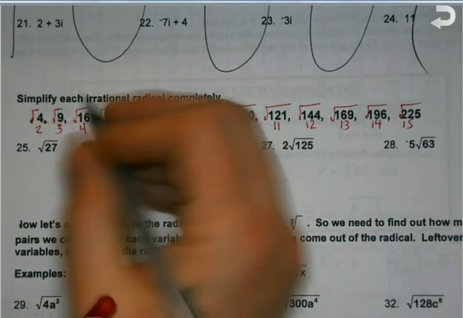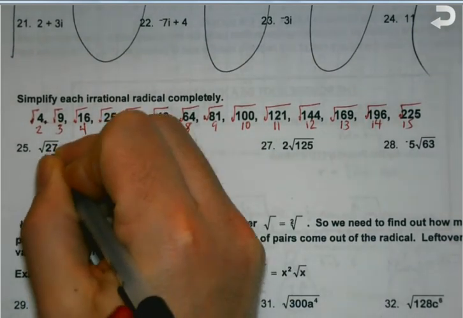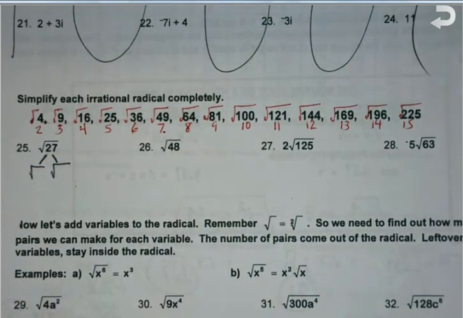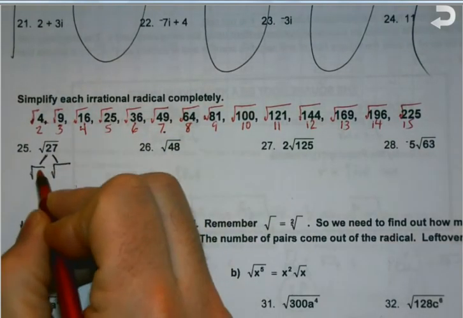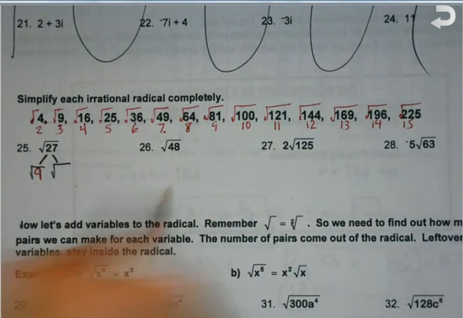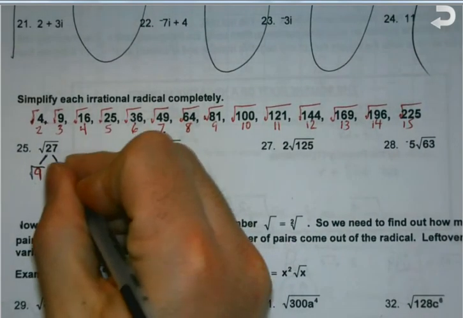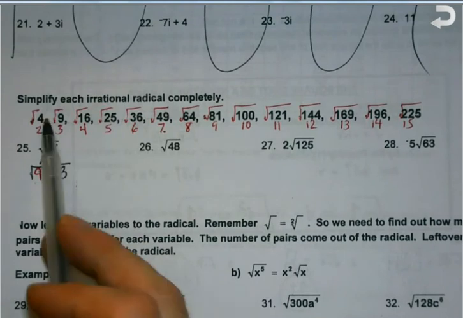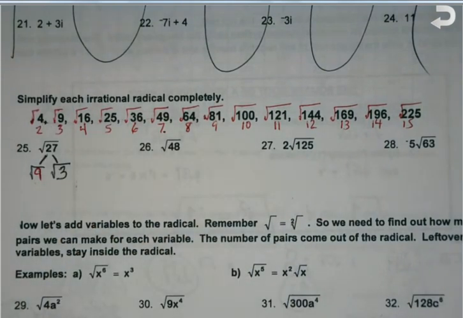So when I go to break this up, okay, I'm going to have two square roots I work with. Okay, so 9 and 3 is 27, and 9's in my list. So I'm going to use a different color here with my 9. Okay, so 9 times 3 is 27. One of those numbers, again, always has got to be from this list.